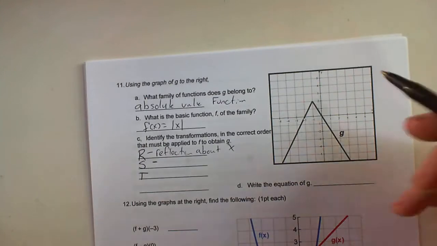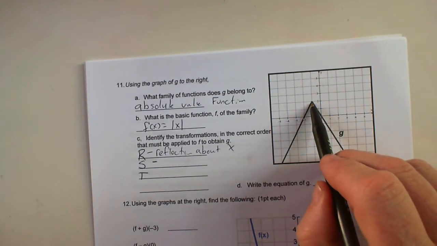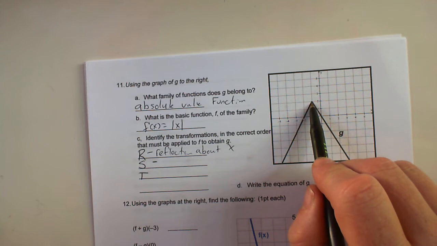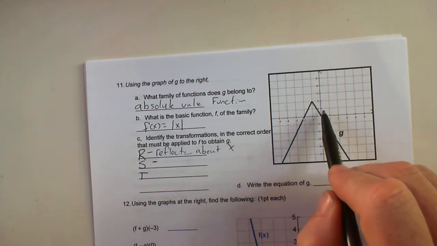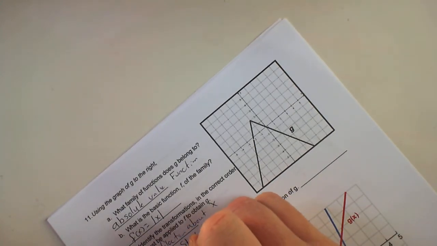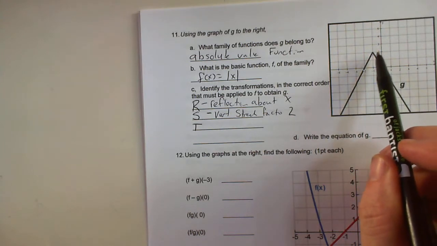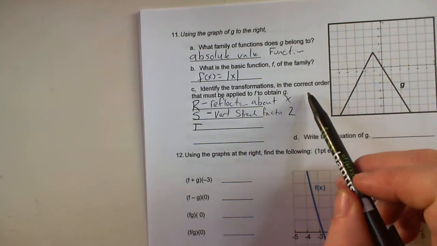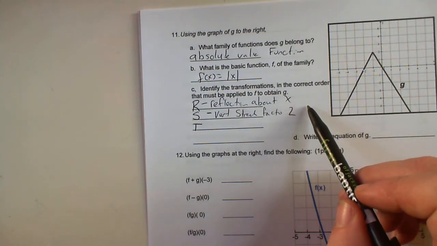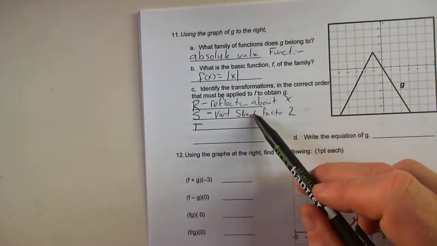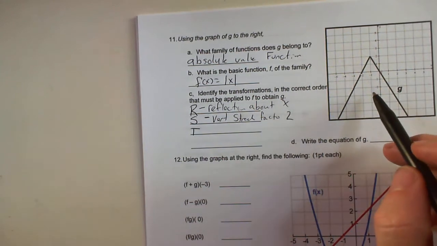As far as the stretching goes, we start at the origin point, or what would be the origin. We go over 1, down 2. So that means that we have a vertical stretch of factor 2. Instead of over 1, up 1, it's over 1, down 2. Now the down was dealt with by the reflection, but the fact that it's 2 is what makes this a stretch. Finally, our translation: this is going to be left 1, up 2.